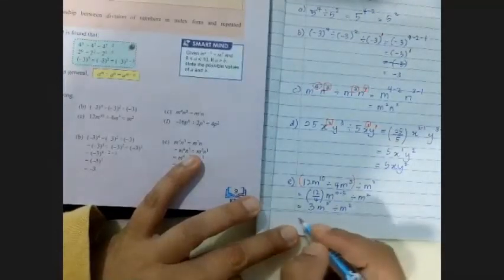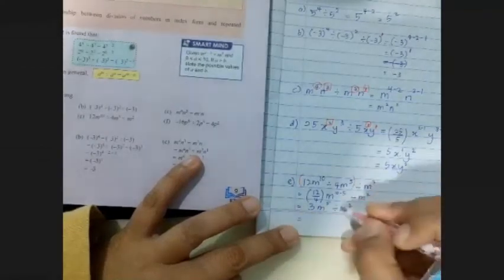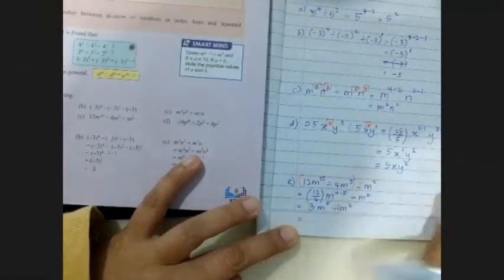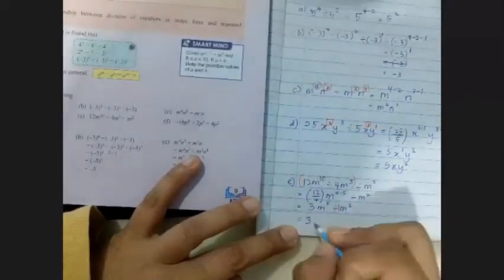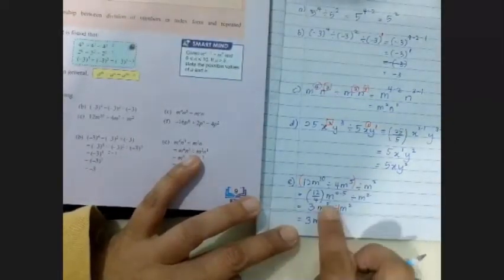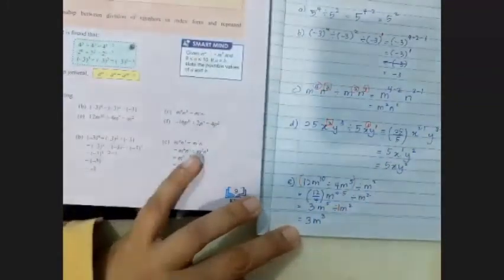Now, what is the final answer? 3 divided by, here the coefficient is 1. So 3 divided by 1 is 3. M power of 5 minus 2. Get 3m power of 3. That is the final answer.